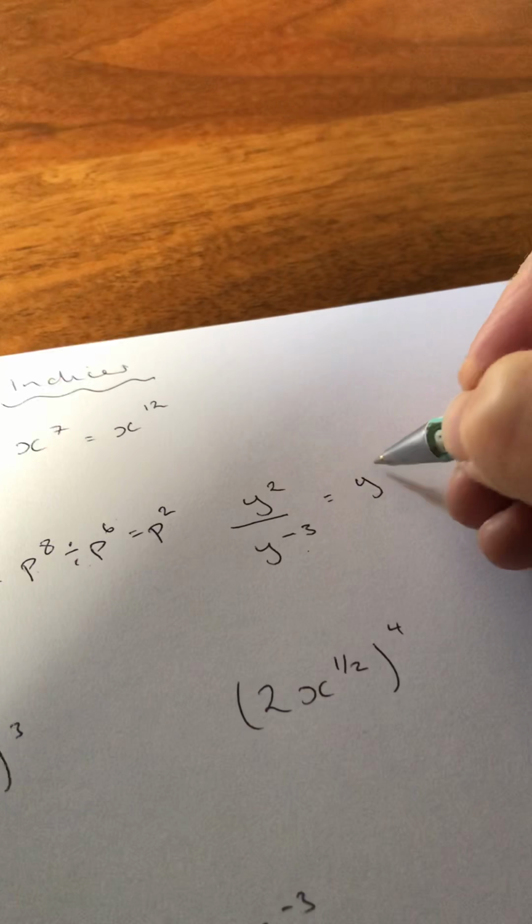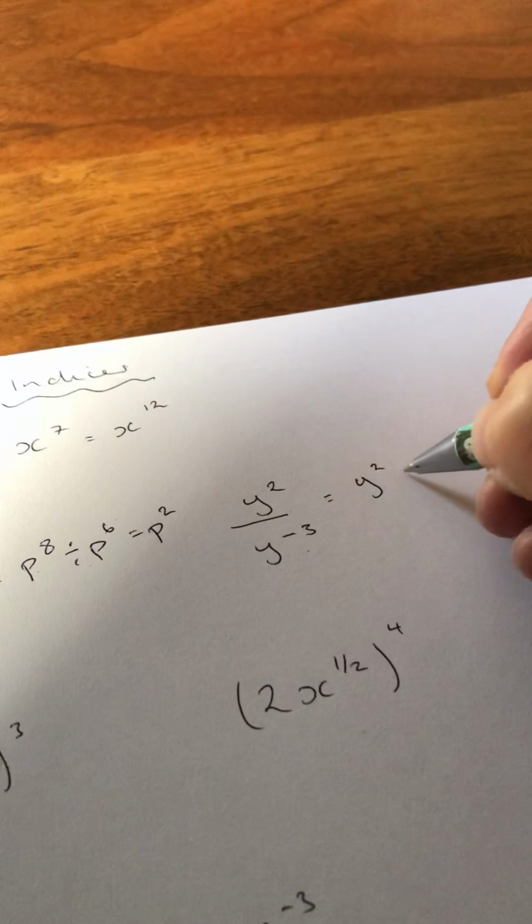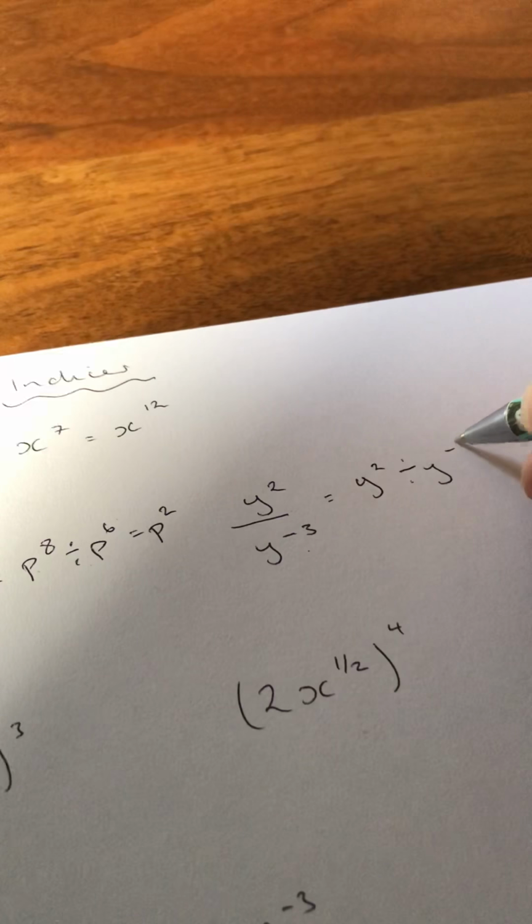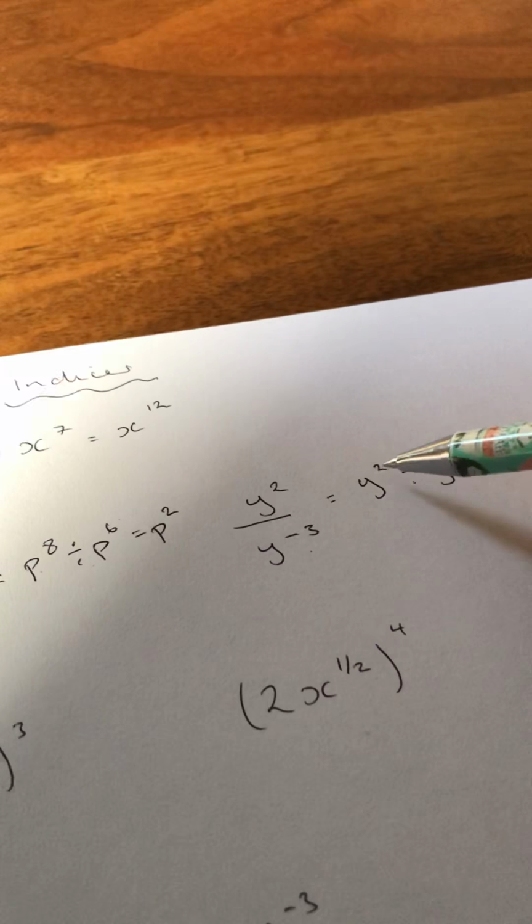This one, I've got y squared divided by y to the minus 3. If you want to, you can write out this step again. Now, I've got the same big number and I've got powers here and I'm dividing, so I take away. So I need to do 2 take away negative 3. And if you've watched the negative numbers video I've done, you know when you're taking away a negative, you are in fact adding. So 2 take away negative 3 is 2 plus 3, which is 5.